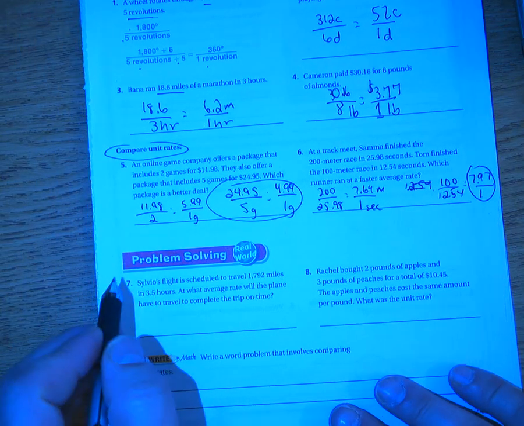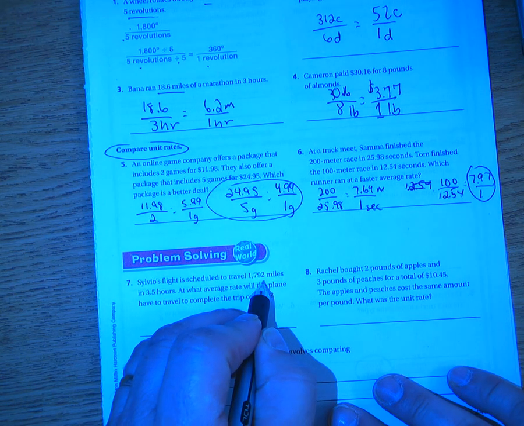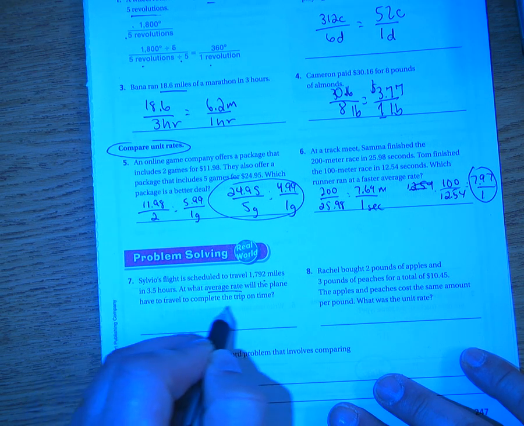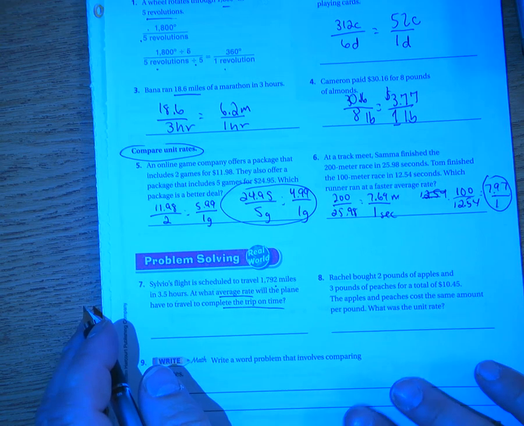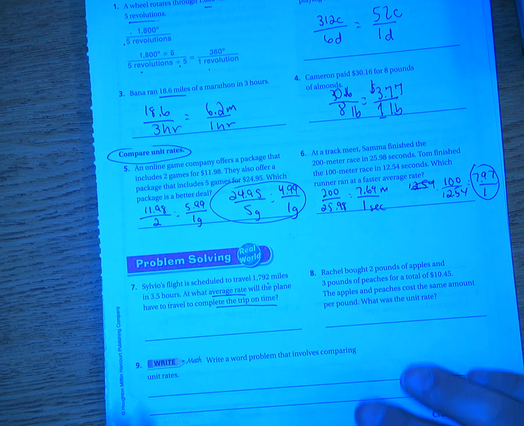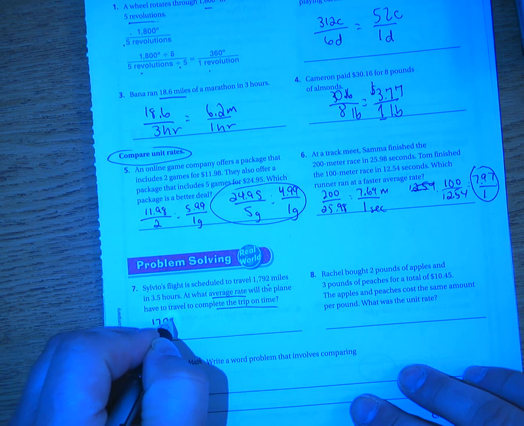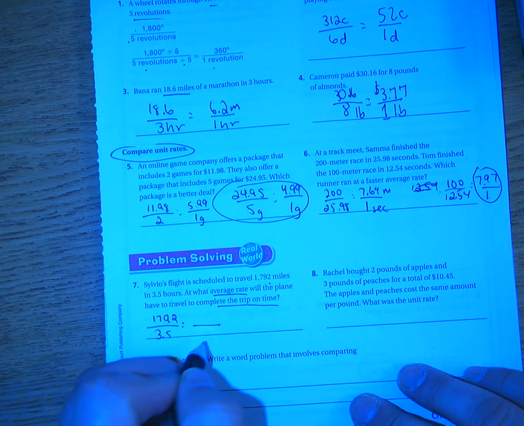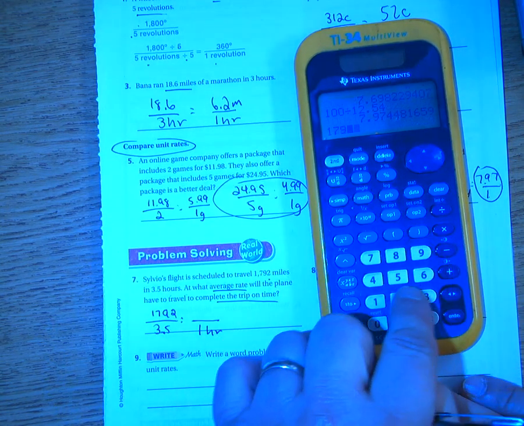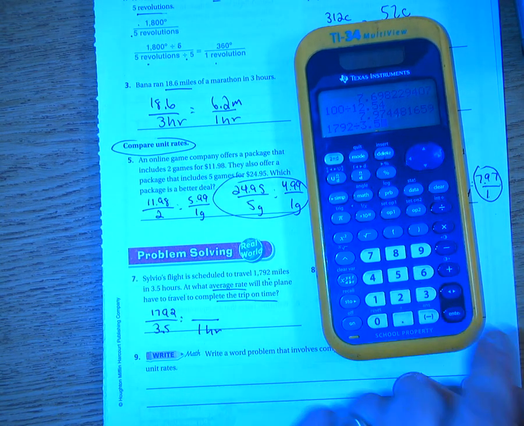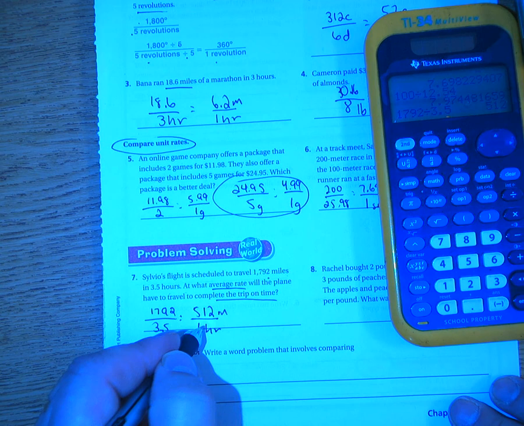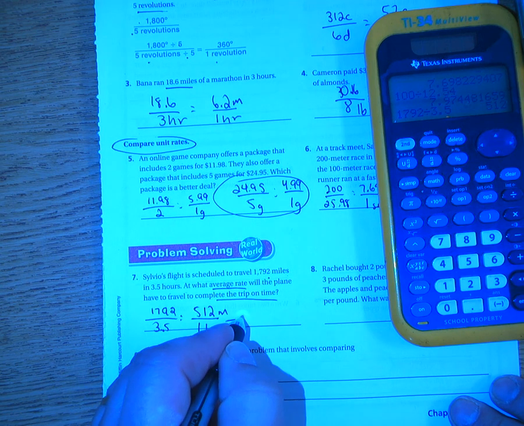Number 7. Silvio's flight is scheduled to travel 1,792 miles in 3.5 hours. At what average rate will the plane have to travel to complete the trip on time? So 1,792 miles in 3.5 hours. To find the average rate in 1 hour, I'm just going to divide. I'm going to take my calculator, 1792 divided by 3.5. That's 512 miles in 1 hour. So the average is 512 miles per hour. This is read as per.